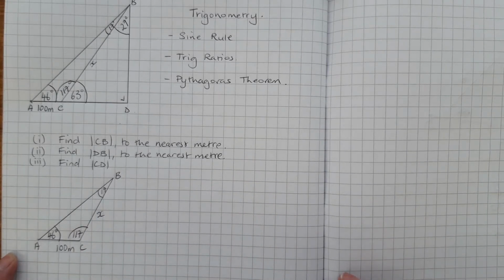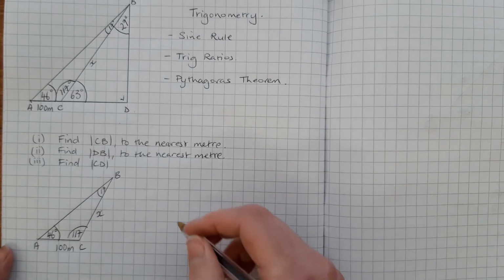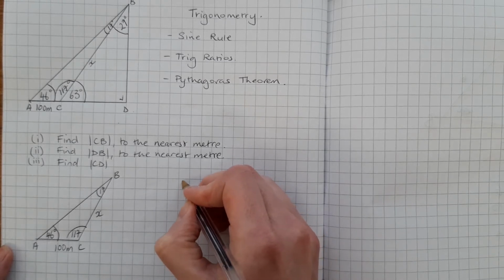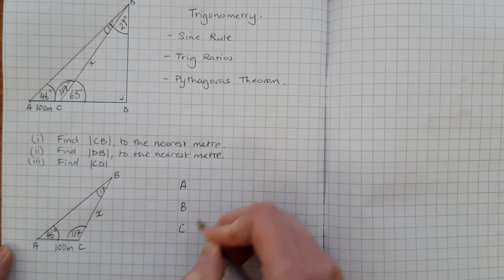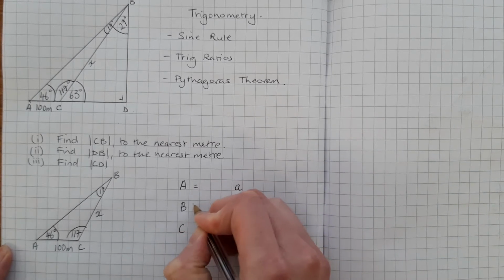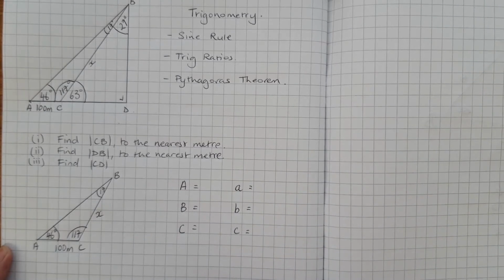Okay. When it comes to non-right-angled triangles, there's a good system to use that will help us solve if it's going to be sine rule, and later if it's going to be cosine rule that we'll have to use. So I'm going to write down angle A, angle B, angle C, side A, side B, side C. And if I have these, I can start inputting measurements.